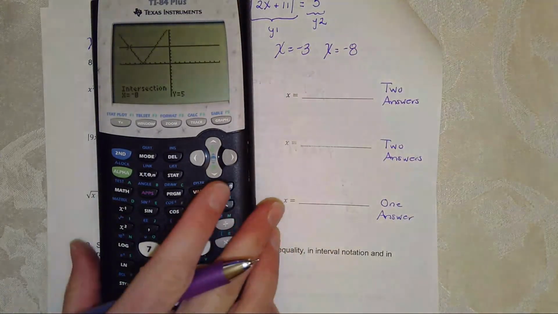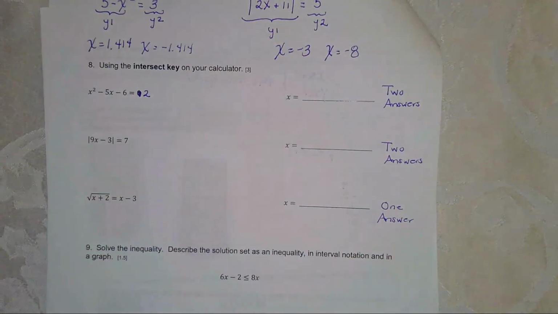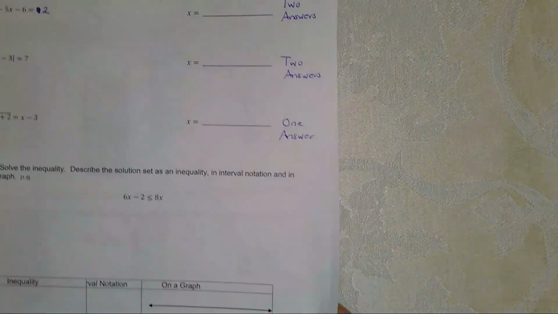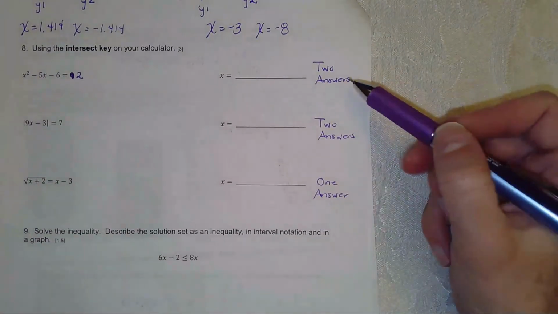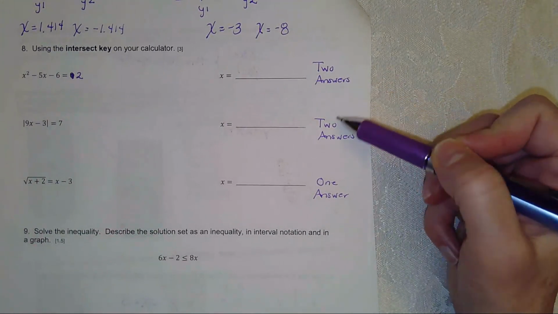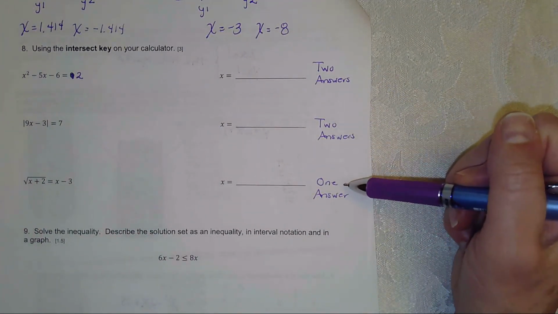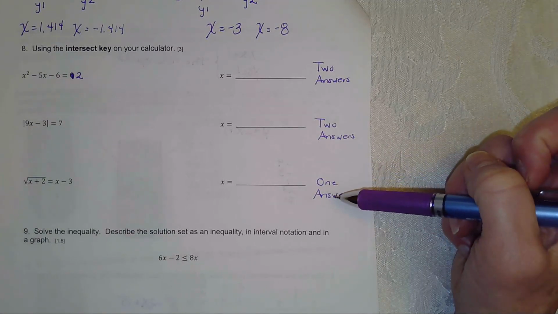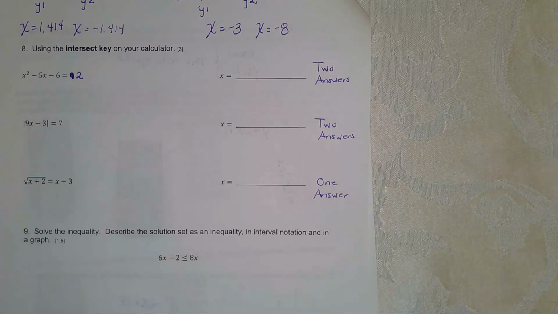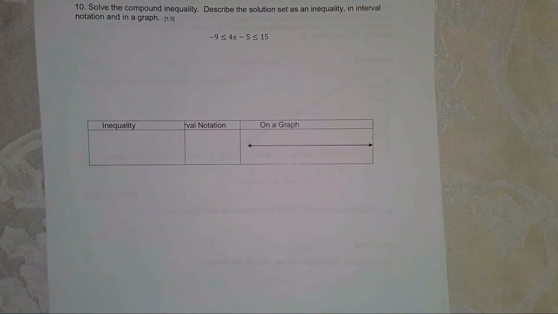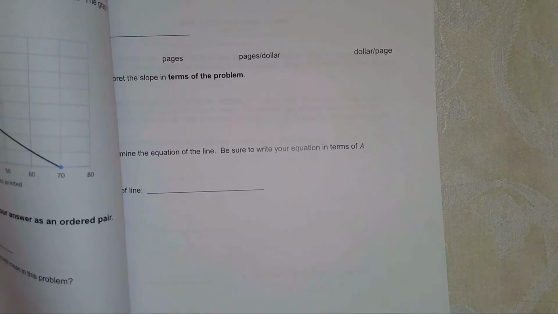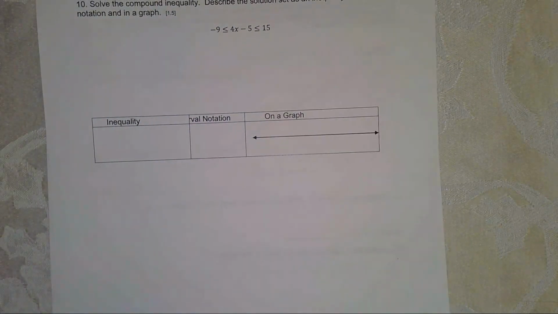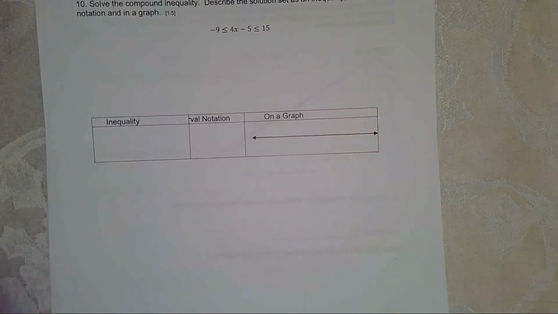Okay? So when you do these, I just want you to know, just to give you a heads up, there'll be 2 answers, 2 x values for this problem, and there's just 1 x value for the solution for this problem. All right, so give these a try. The rest of this, my math lab, you don't really need the calculator features for.